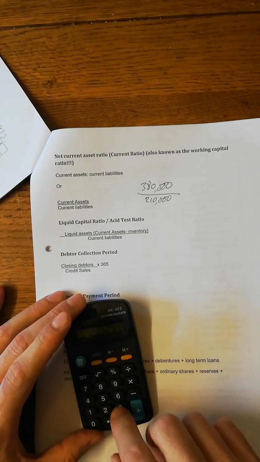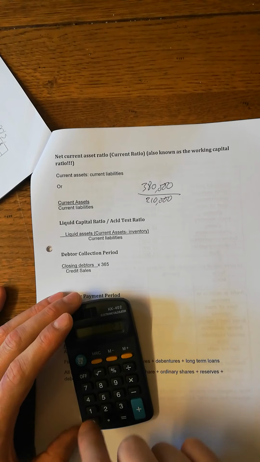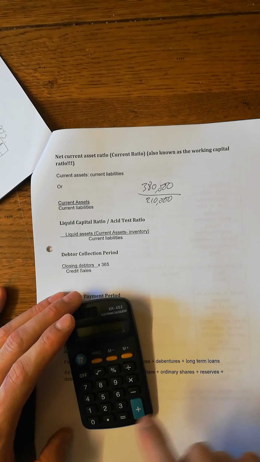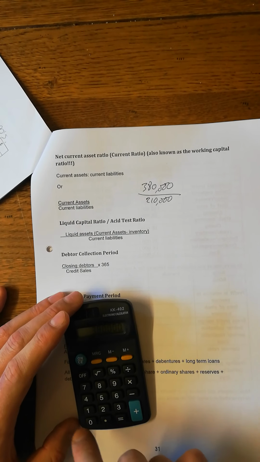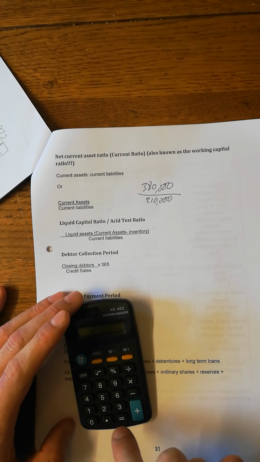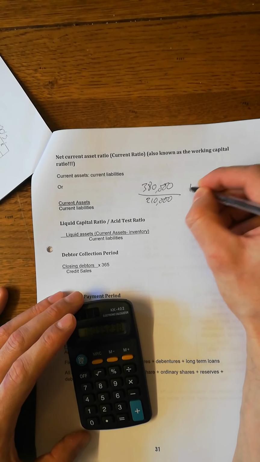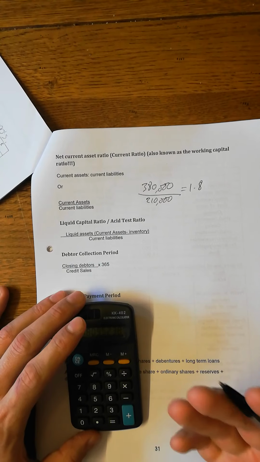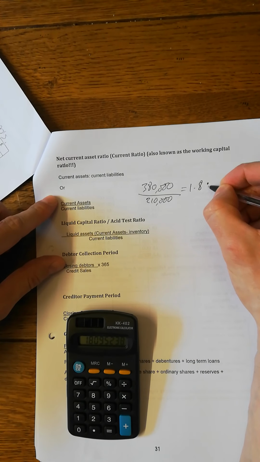So if we did 380,000 divided by 210,000, we get not 17,000. That's wrong. 1.8. Now, with these ratios, what we do is we put that to 1.